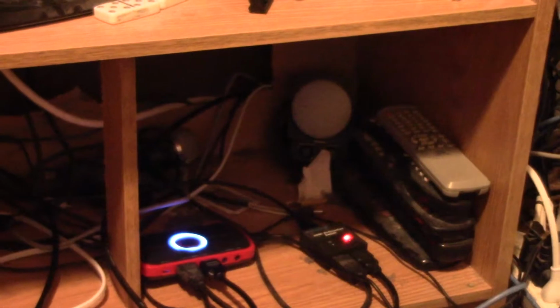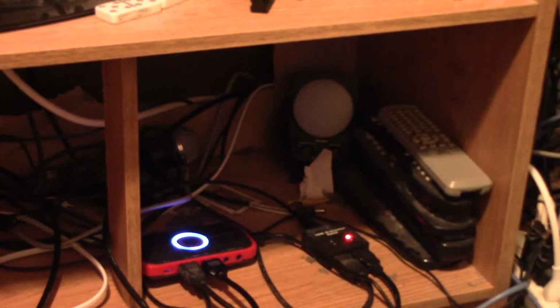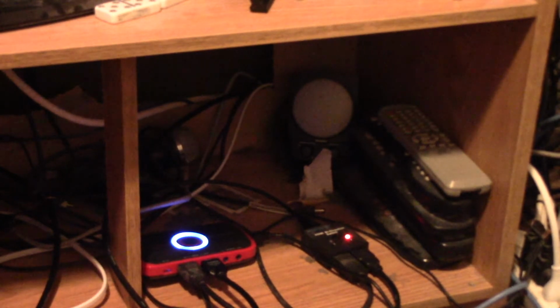Down here, you can see all the blue light, as my AVerMedia capture card. As well as off to the right, you can see my HDMI switcher. So what this is, I bought this in 2015 or 16 or something like that.